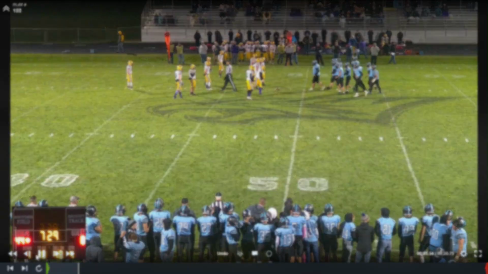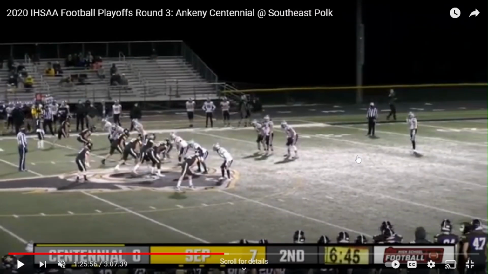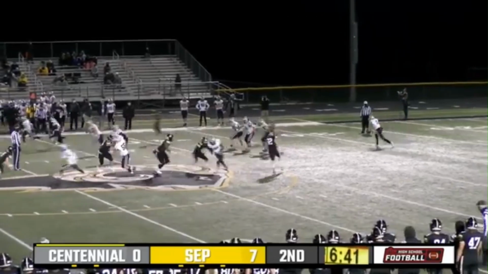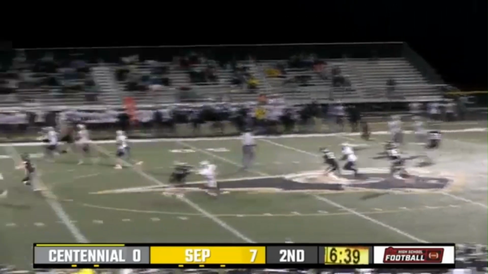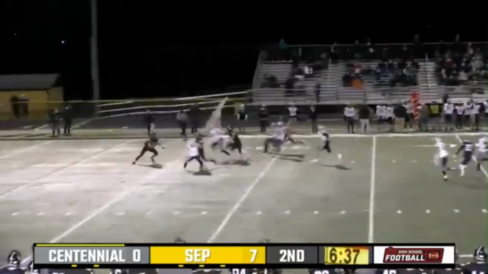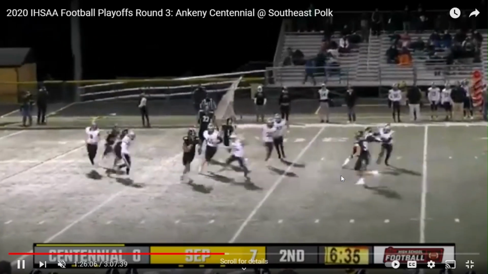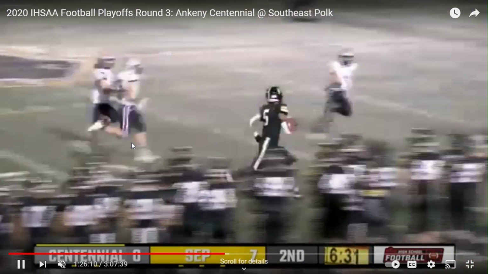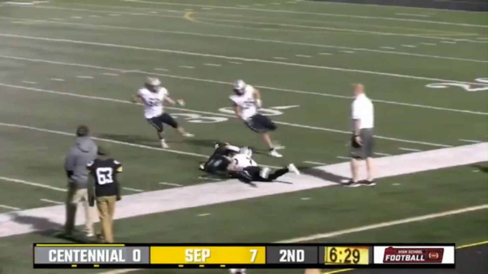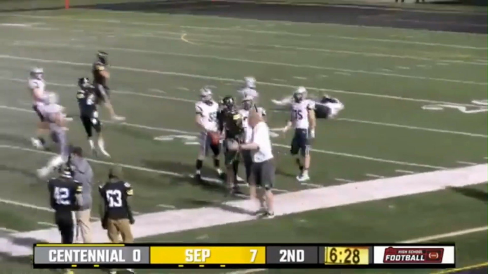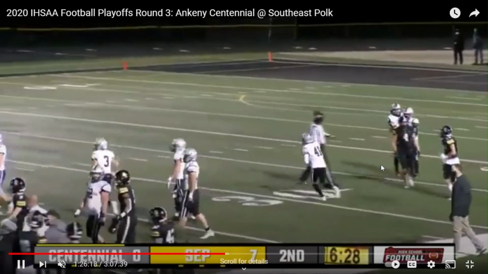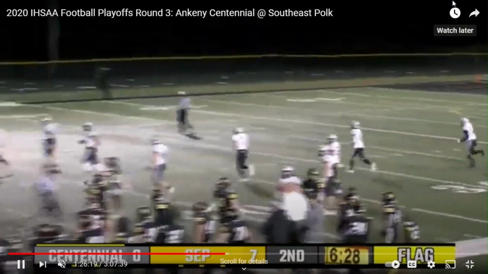On our last play, we're going to have three fouls. First one being roughing the kicker by the receiving team. Coming up on the near side here, we're going to have a blindside block on the receiving team right there. Additionally, you don't see it, but we're also going to have a sideline warning on the receiving team. And we probably could have had something right there, too, that we didn't get.